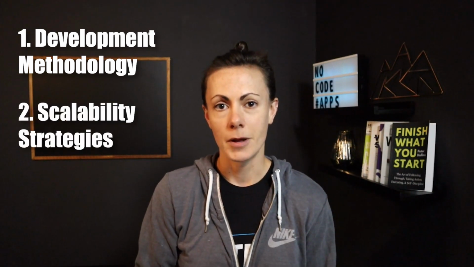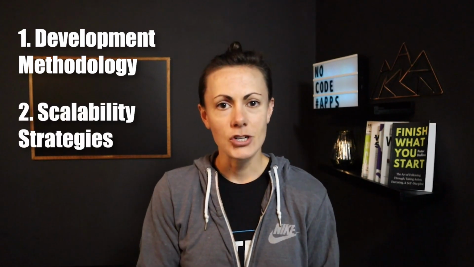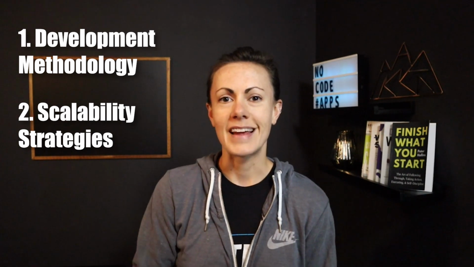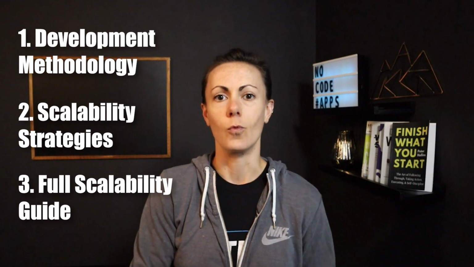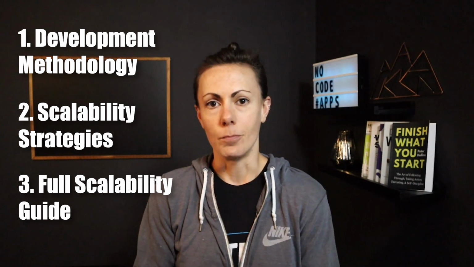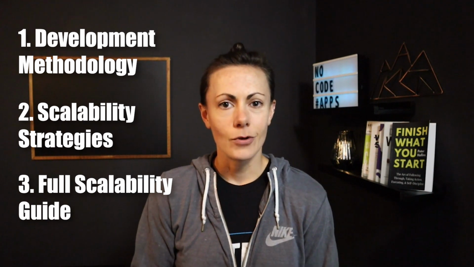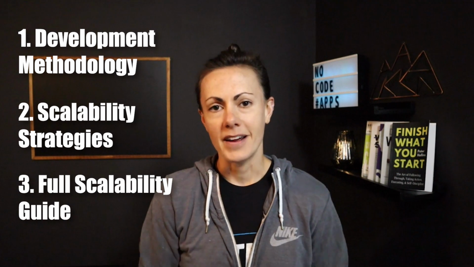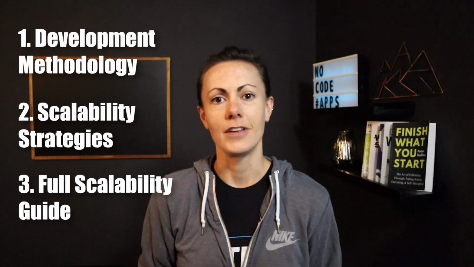And then the last thing is, make sure you stick around until the end, because we actually have a full scalability guide that's going to walk you through building a scalable and well-performing app on Bubble. And you can download that to couple it with this video and make sure you're building the best app possible. So stick around until the end for that.